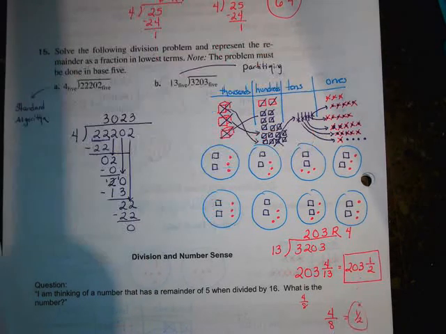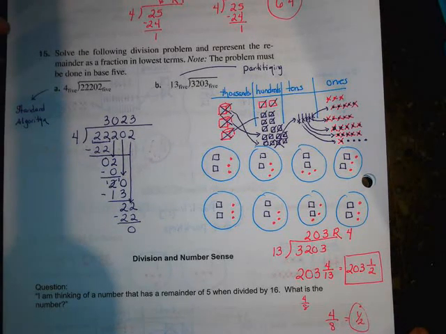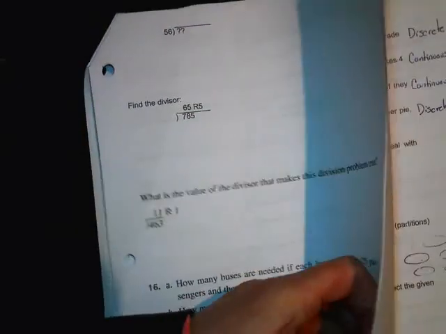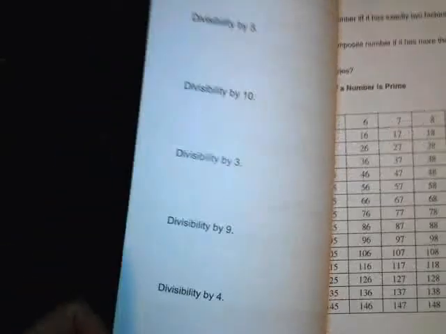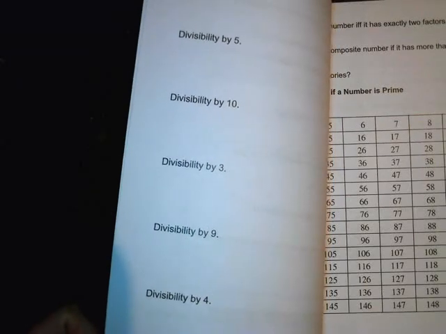But woo, this is a long video, so we're going to cut it here. Now, I'm going to make another one that you have to watch between now and the end of break, because you've got some divisibility rules on it, and they're super easy, so you don't have to worry.